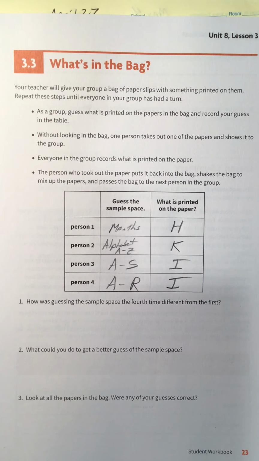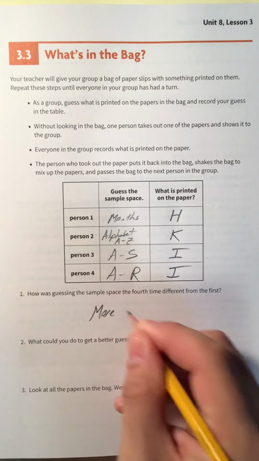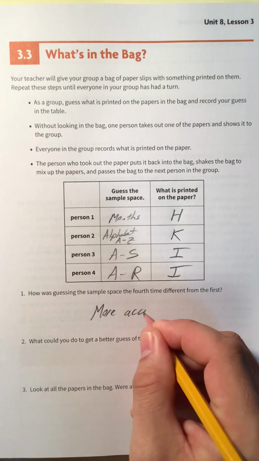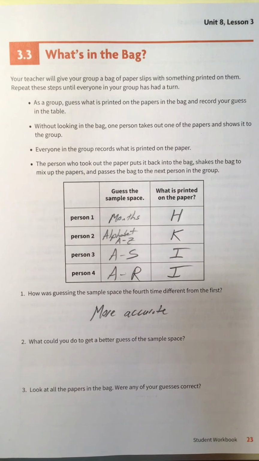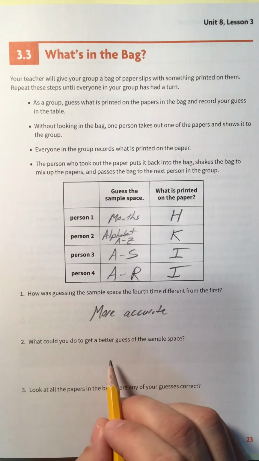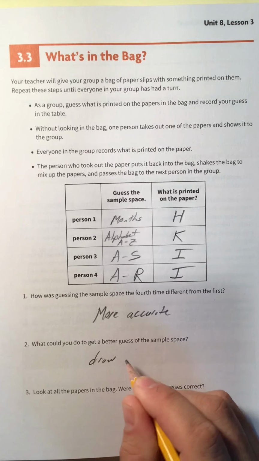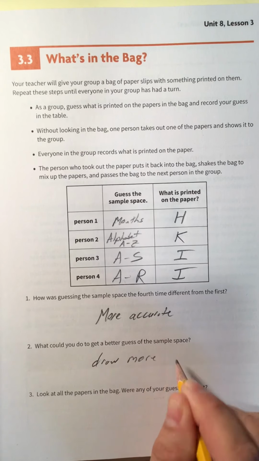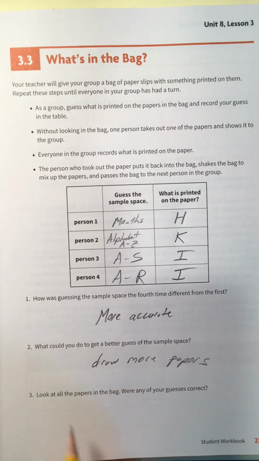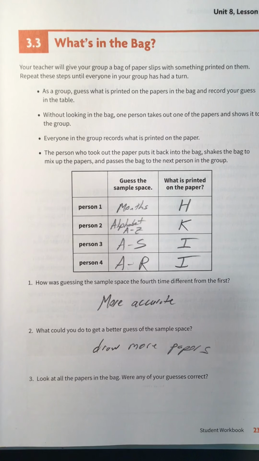So how was the guessing of the sample space the 4th time different from the first? Well, it's a lot more accurate when you had information to go off of. First person was a complete guess. What could you do to get a better guess? Well, you could draw more papers, do more sampling. Okay, look at all the papers in the bag. I'm not going to dump them out, but I do have a slip to show you what was in there. Do you have a guess after looking at these 4 examples?